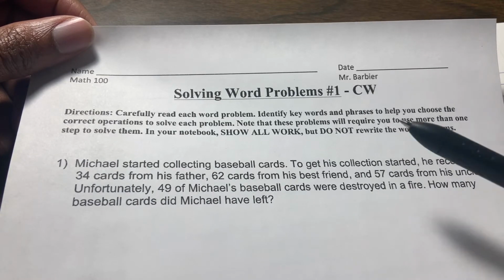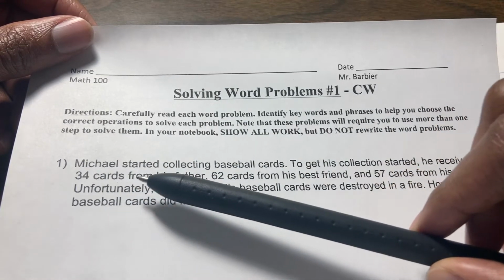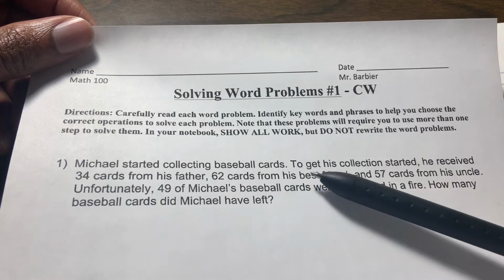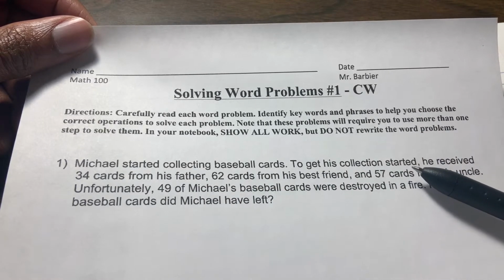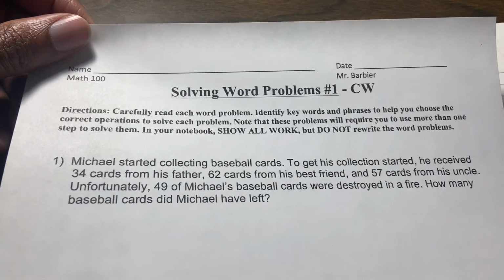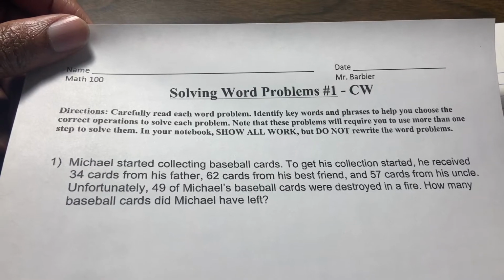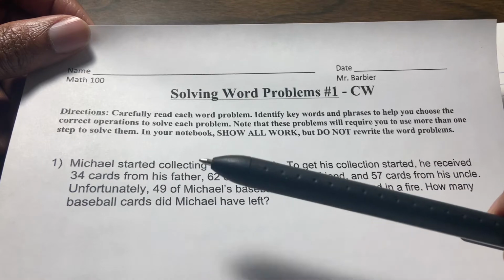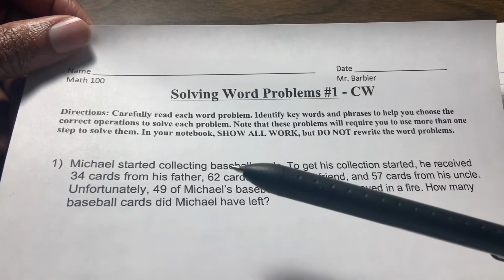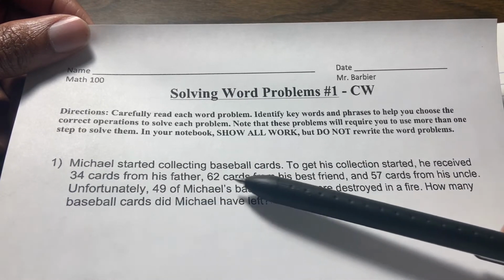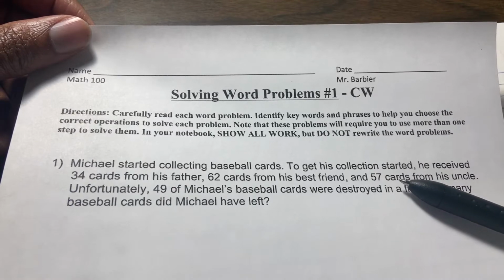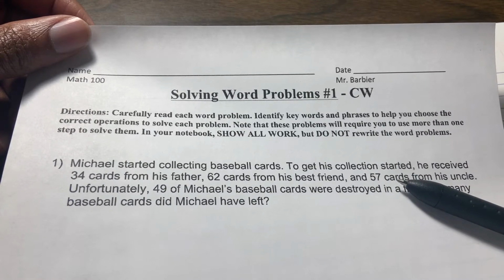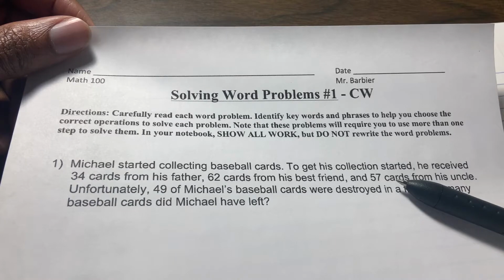So you might say, Mr. Barbier, why do you want me to make an educated guess as to what the problem is going to ask me to do? To keep our brain active. Ladies and gentlemen, let me be clear. When we read, I want you to keep your mind active by reading something, digesting what you're reading, and then saying to yourself, okay, what am I going to do with this information?